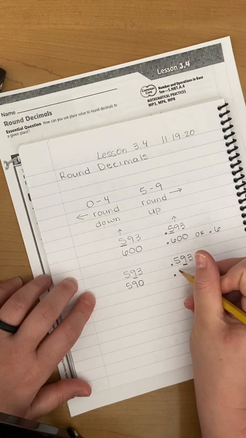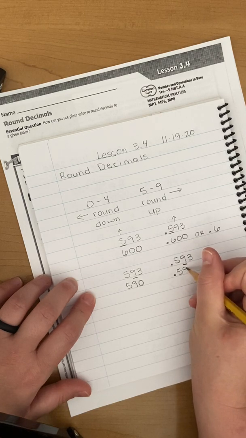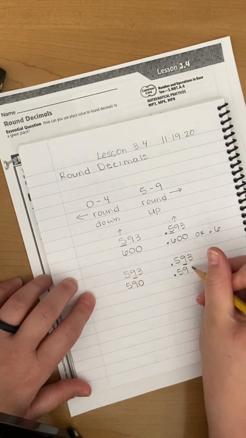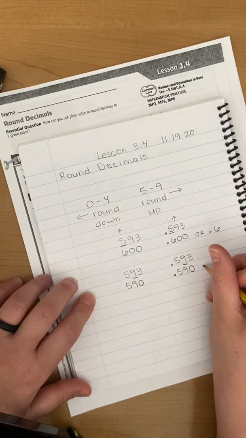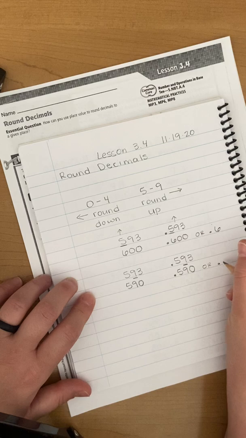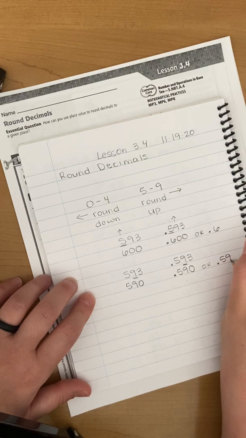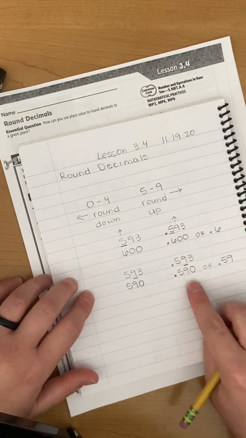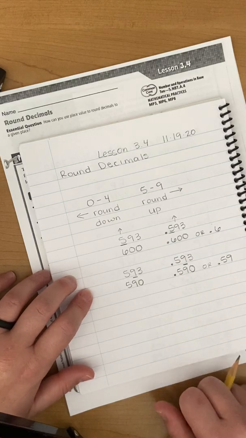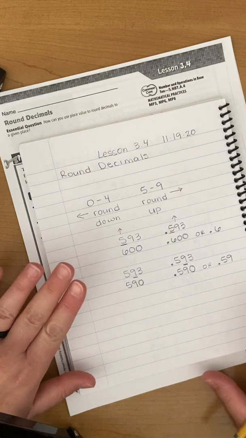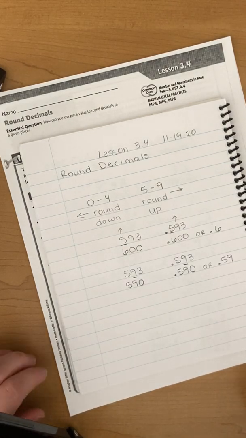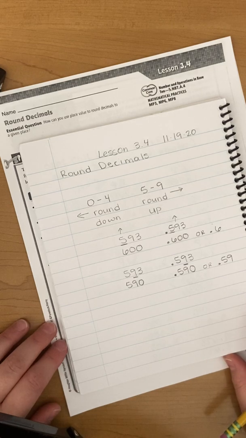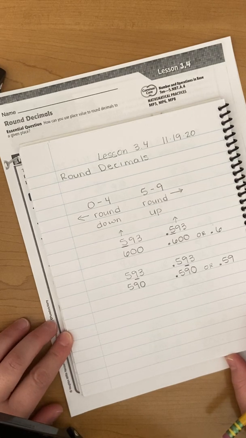So this number would just be 59 hundredths, or you could write 590 thousandths. So those are equivalent decimals again. Okay. All right, just a quick refresher before we get started, just to remind us how to round numbers, generally speaking. All right, pause here if you need to copy any of this down, and then let's go ahead and look at our unlock the problem.